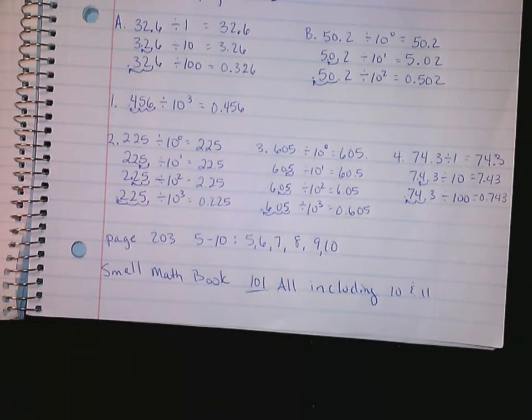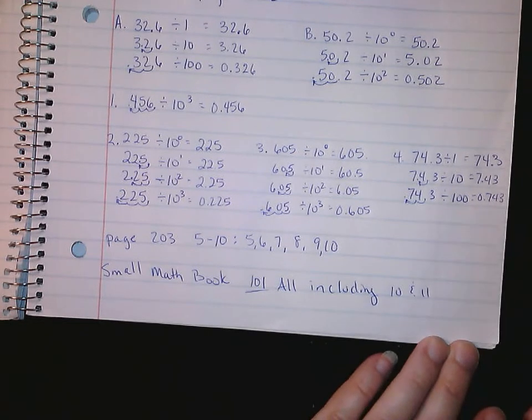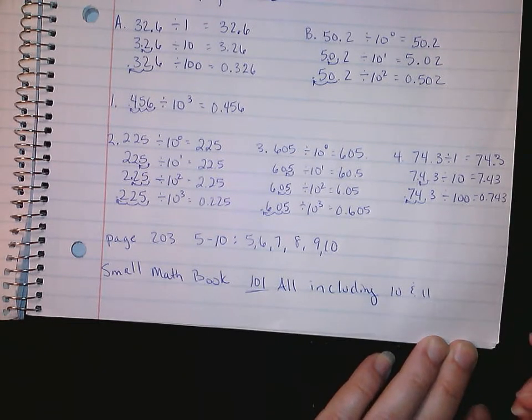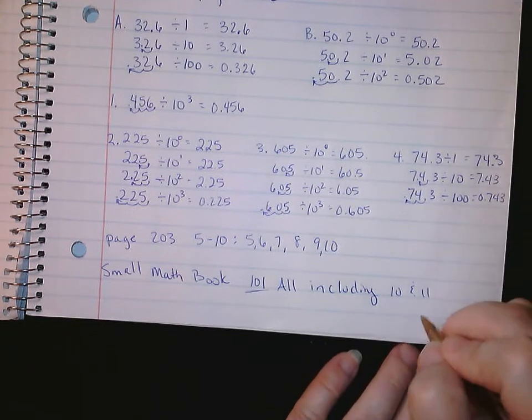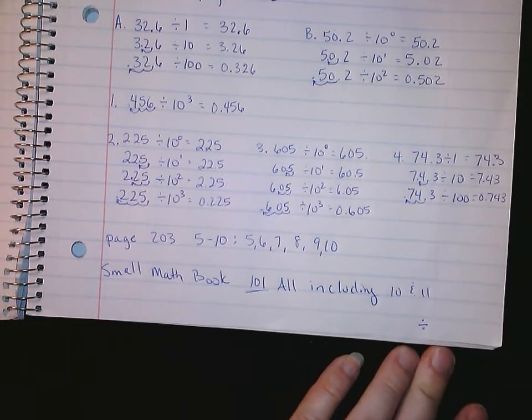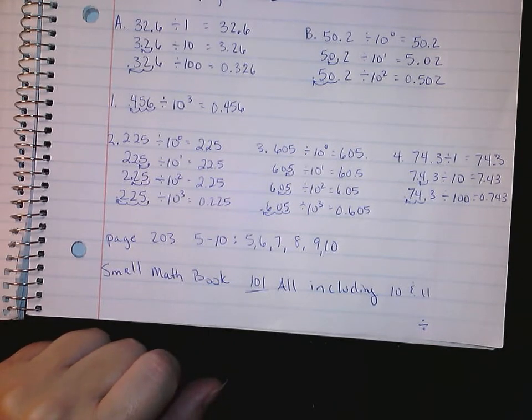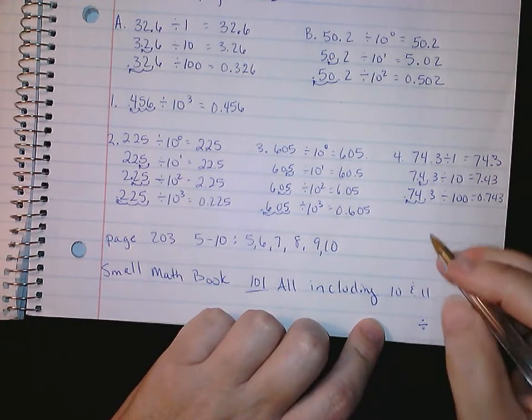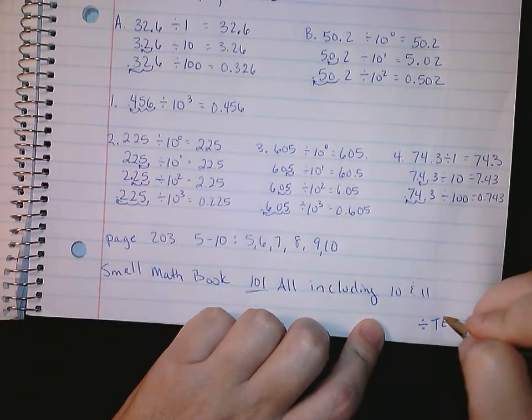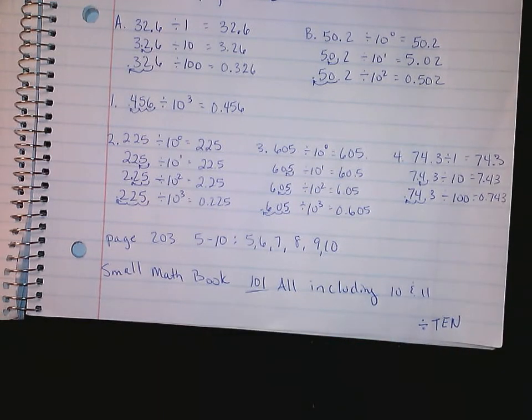Okay, so for those of you who want 200 points for class craft, you are going to put the division symbol, and then you are going to write the word... keep it a secret. Okay, thank you very much.